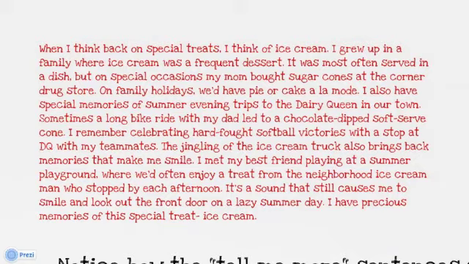The jingling of the ice cream truck also brings back memories that make me smile. I met my best friend playing at a summer playground, where we'd often enjoy a treat from the neighborhood ice cream man, who stopped by each afternoon. It's a sound that still causes me to smile and look out the front door on a lazy summer day. I have precious memories of this special treat, ice cream.